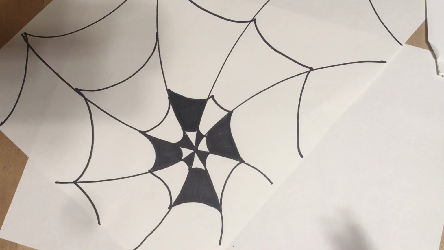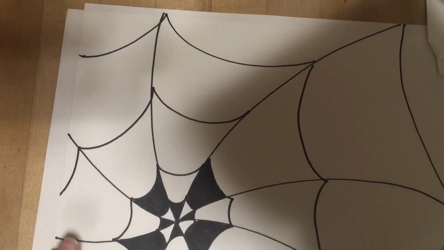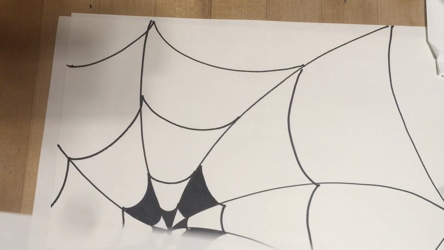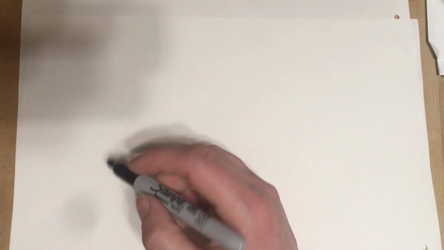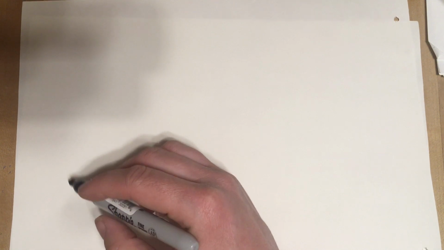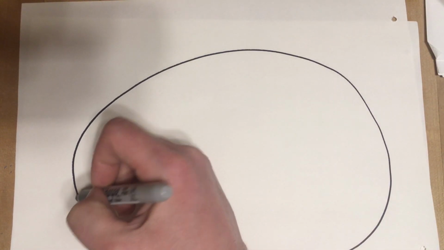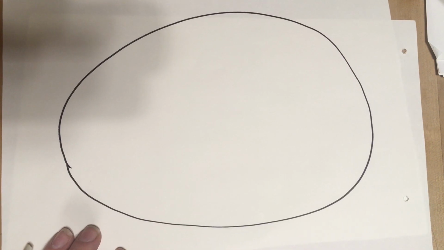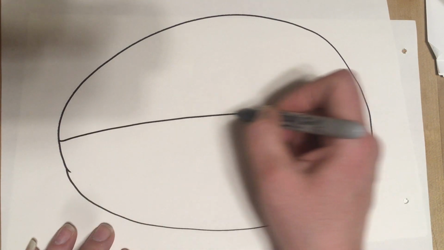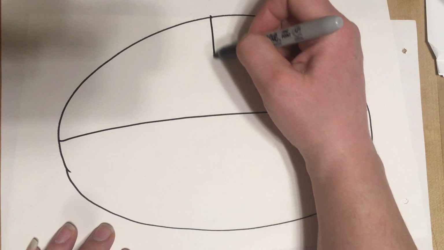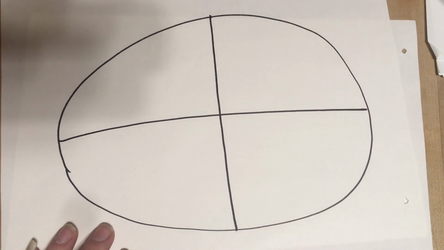So we've got that. If I wanted to do a giant sphere, I'm going to draw again in Sharpie just so that you can see. If you were to do this, you would draw in pencil. But we're going to start by planning first because that's what we always do. Okay, not a perfect oval, but you're going to make an X or a cross in the middle.